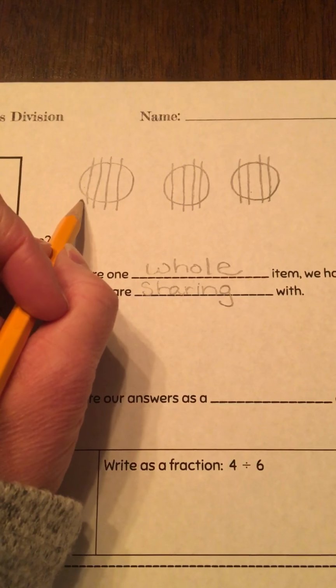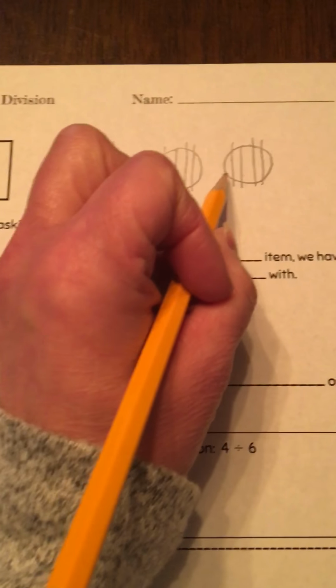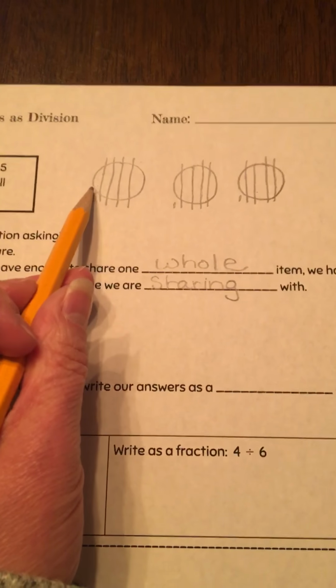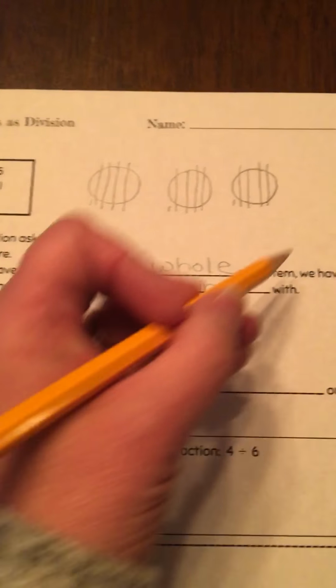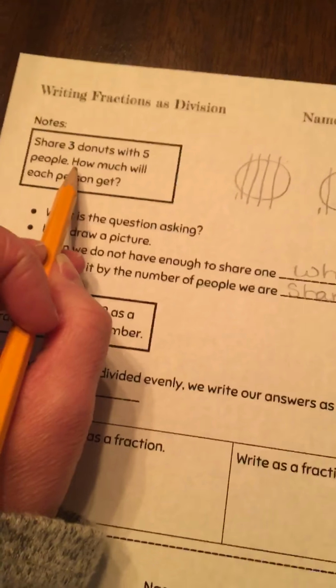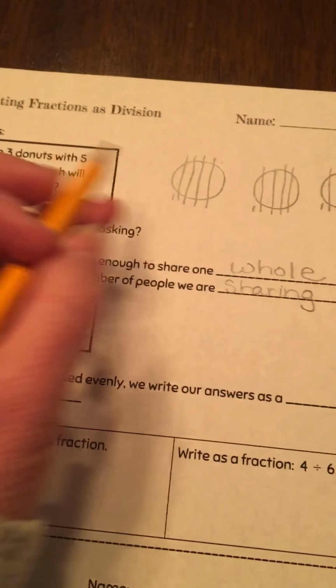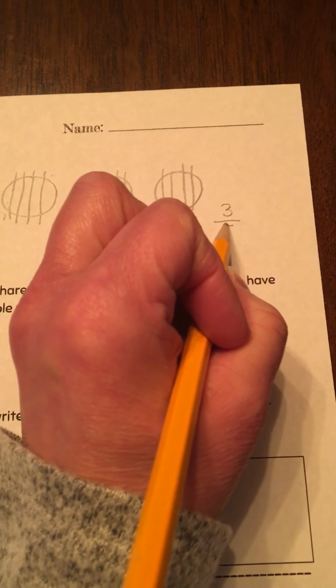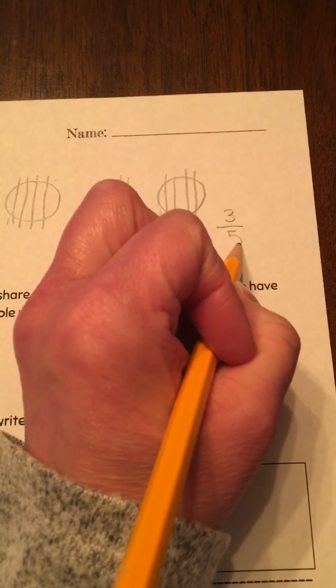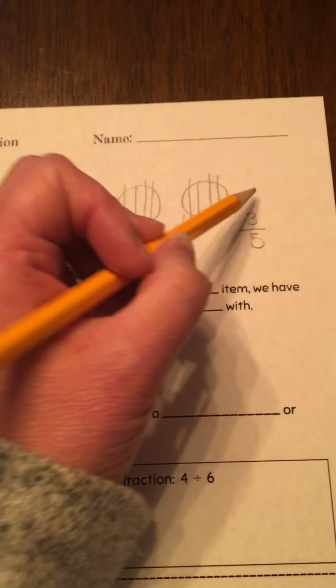So if person number 1 gets this piece, and this piece, and this piece, each person is going to get 3/5 of a donut. So how much will each person get? They will get 3 pieces of each donut, and that would be 3/5 of a donut.